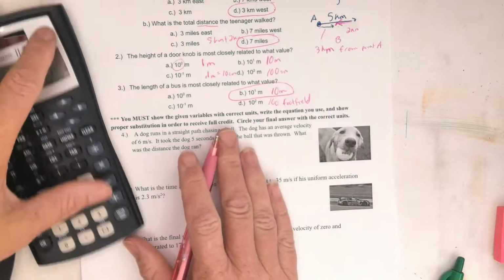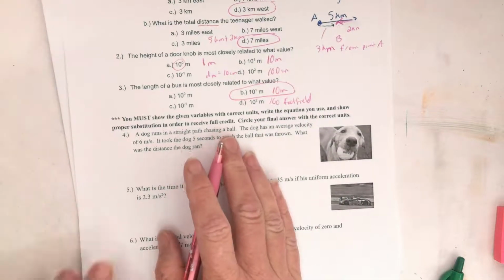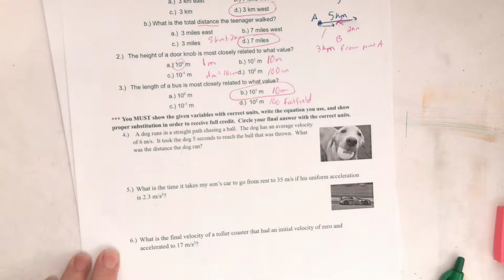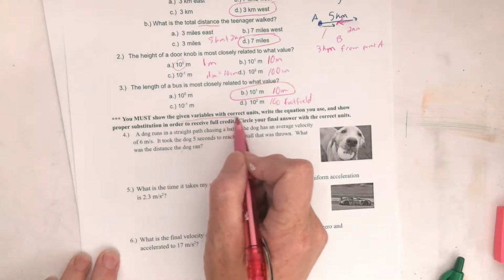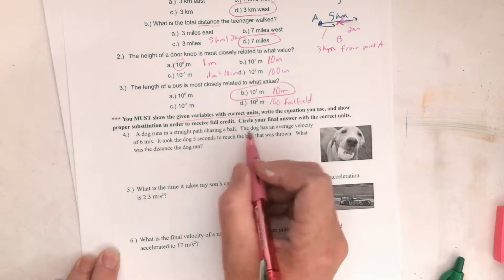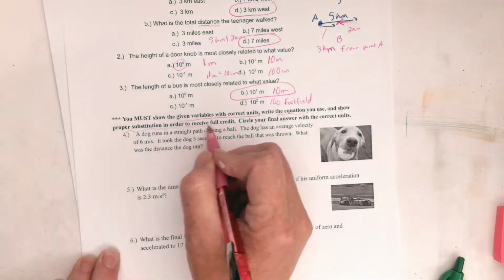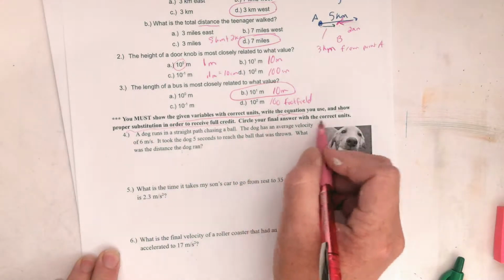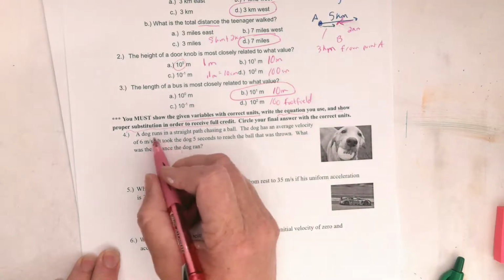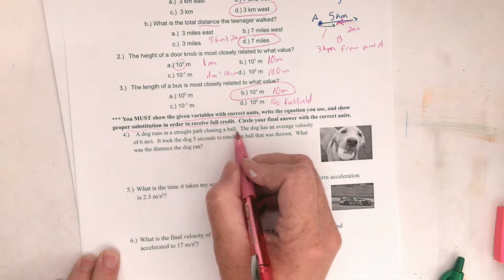All right, number 4. What's the rules? You got to list your variables. Must show the given variables with the correct units. And then you write the equation, and then you show some proper substitution in order to see full credit. Circle your final answer. A dog runs in a straight path chasing a ball.